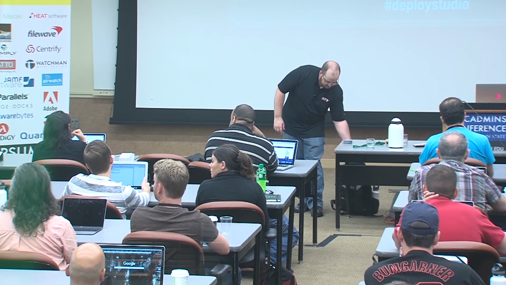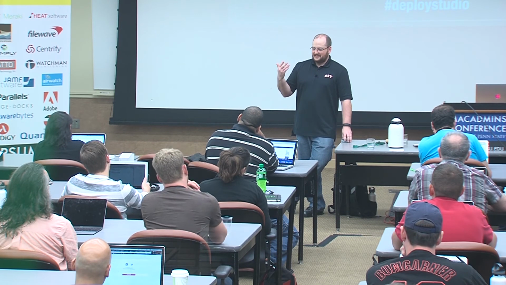Well, you just said you haven't moved to it yet. Does it look like, from your point of view, that Imager is going to be the next step? From my point of view, yes. It looks like Imager is going to be the next imaging tool for the Mac admin community, to just lay down your base image. And that's only because it's open source and it's being actively developed, and it's got more hope at this point for me than DeployStudio does.